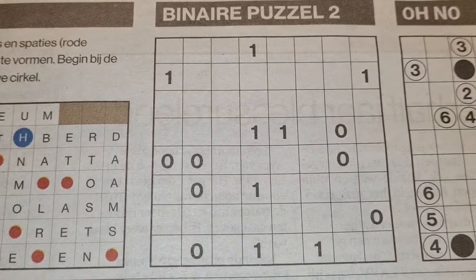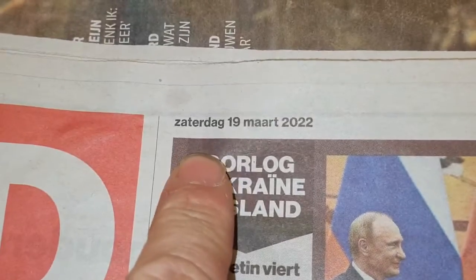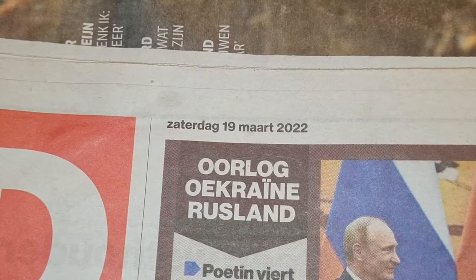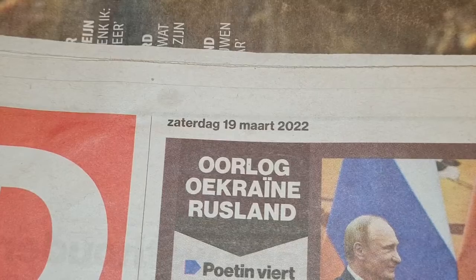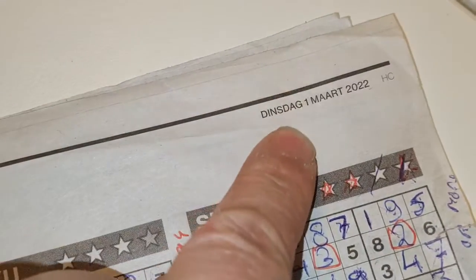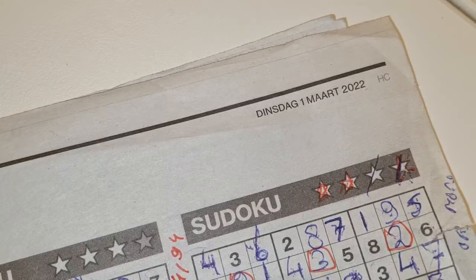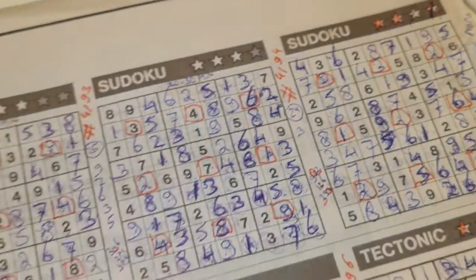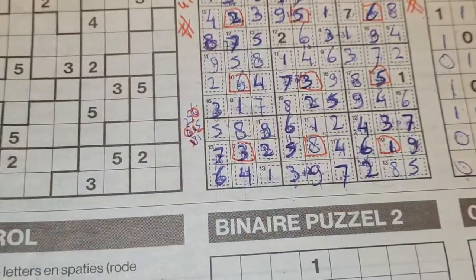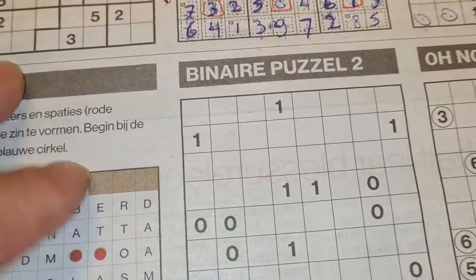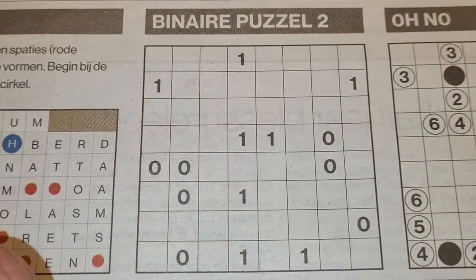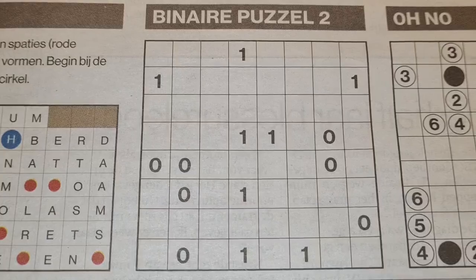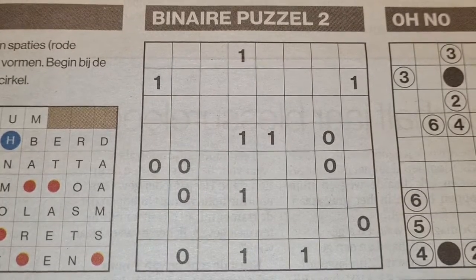It's not today's newspaper of Saturday, March the 19th, 2022. It's actually Sunday the 20th. But it's the edition of Tuesday, March the 1st, 2022, because in the Saturday newspaper we have no extra puzzles or additional. So the last additional with puzzles left is the Tuesday edition, March the 1st.